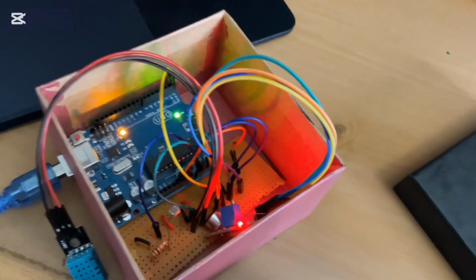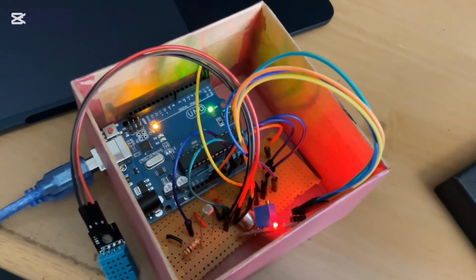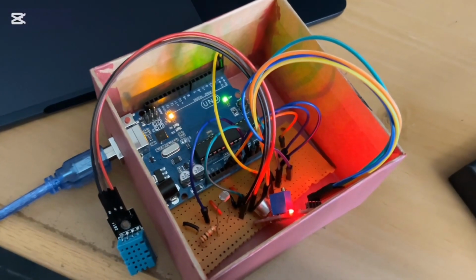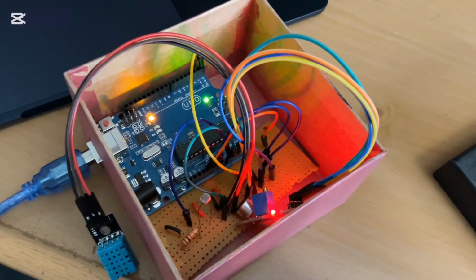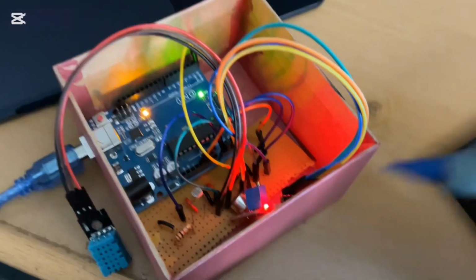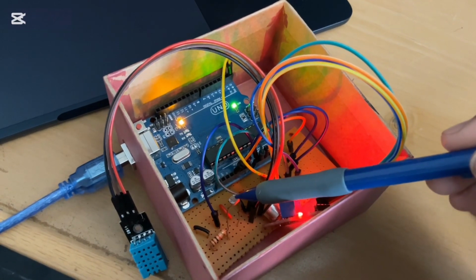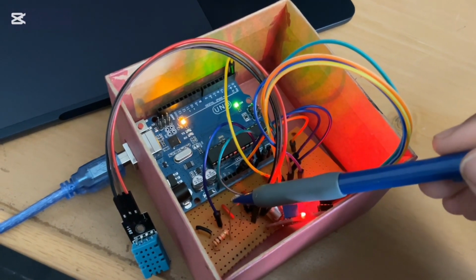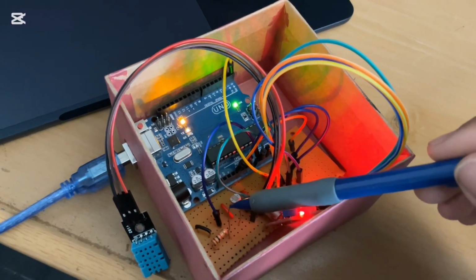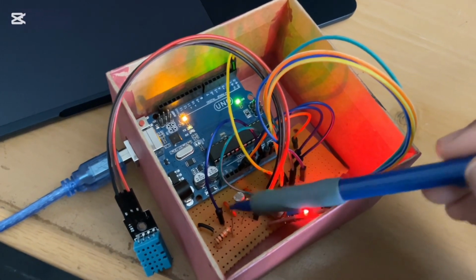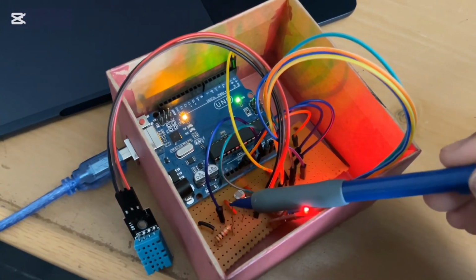Second, the sensors and their roles. The first sensor is the light dependent resistor, LDR. So this is an LDR. This detects and logs ambient light intensity, which is useful in energy efficient lighting automation.